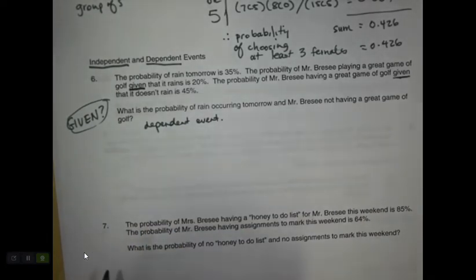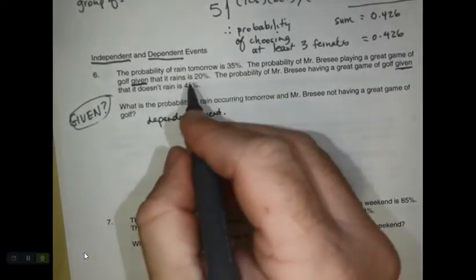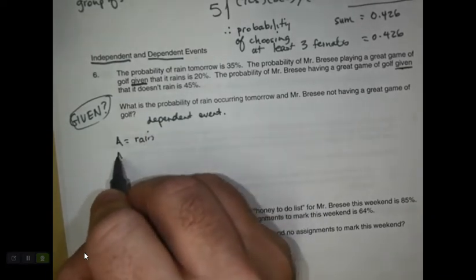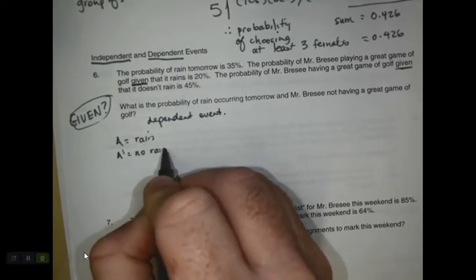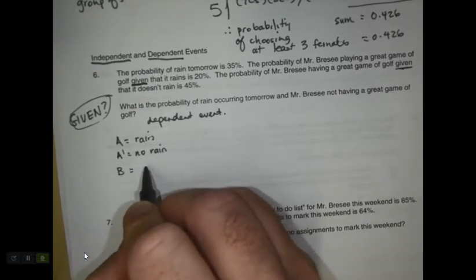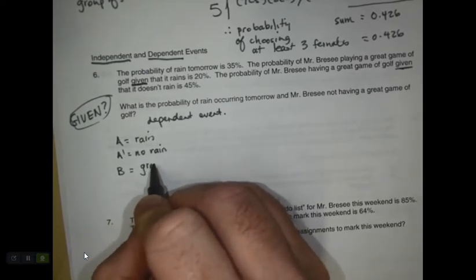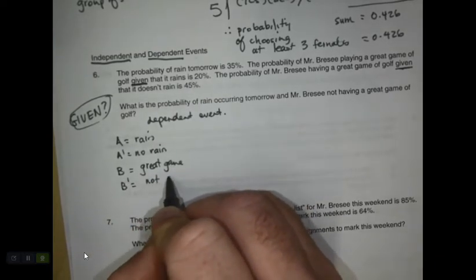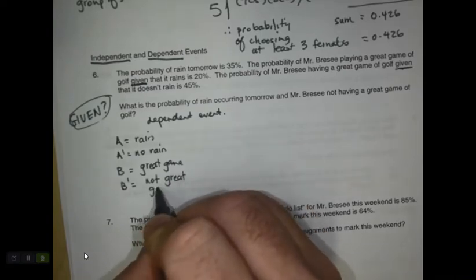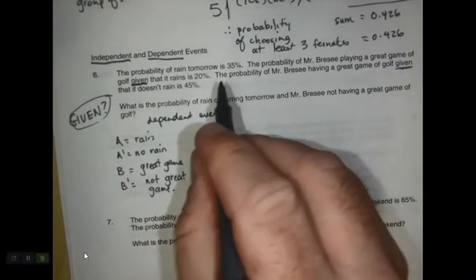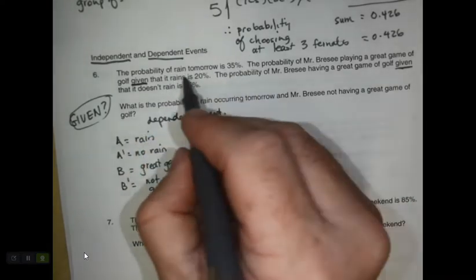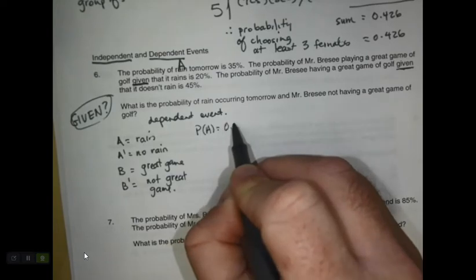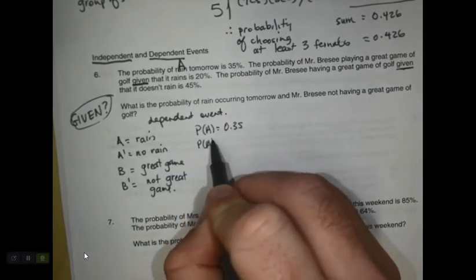So that means we need to use our given scenarios. First of all, we want to define our events. A is rain. A prime is no rain, because there is a possibility of that happening. B is great game. And B prime is not a great game. And all four of those scenarios are possible. And if I look back at our question here, probability of rain, there's my A, is 35%. Probability of A prime is the complement.